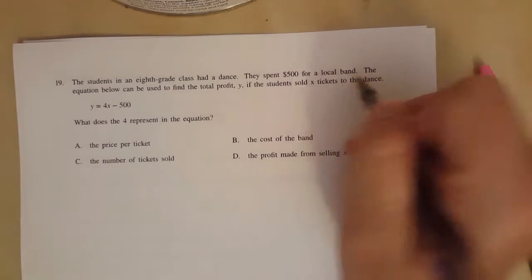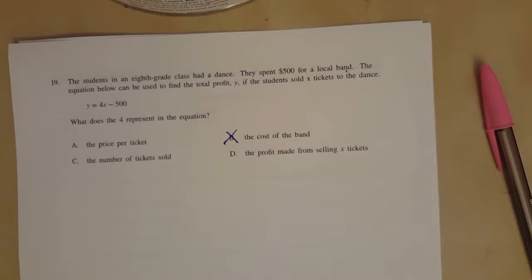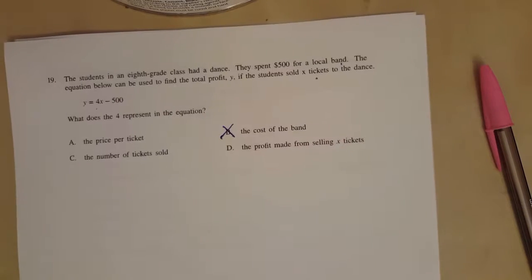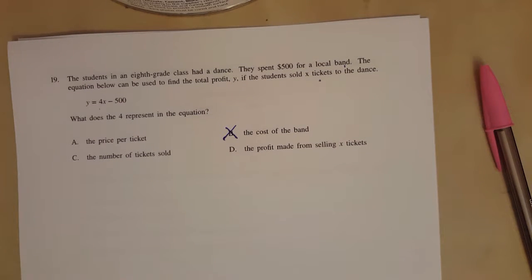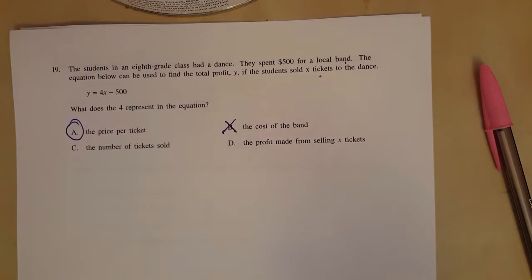Well, we know $500 was for the band, so that's not going to be our answer for what the 4 represents. Now, X is the number of tickets, and we're multiplying 4 times the number of tickets. The only reason we do that is because you are selling the tickets for $4 each. And that's going to be answer choice A. Each ticket is $4, so $4 times the number of tickets you sell minus that $500 for the band is going to leave you with the total profit, the amount of money you actually made and get to keep.